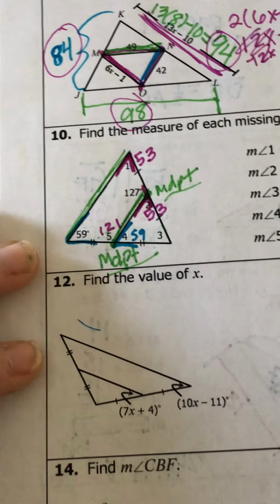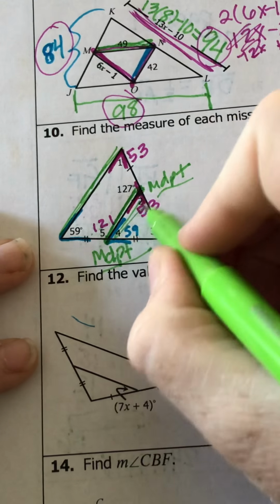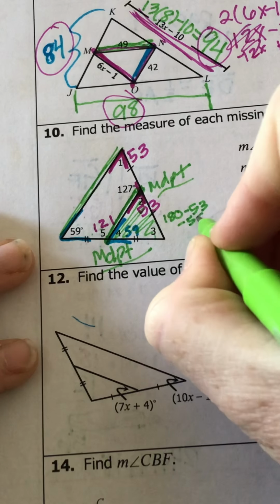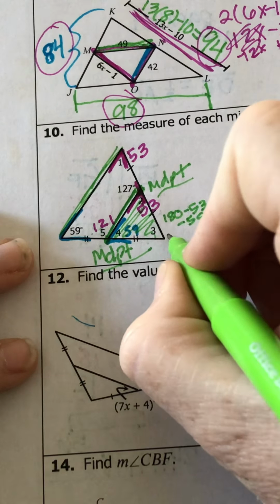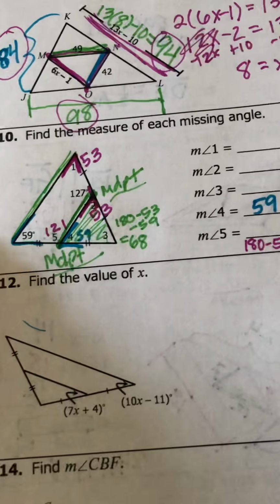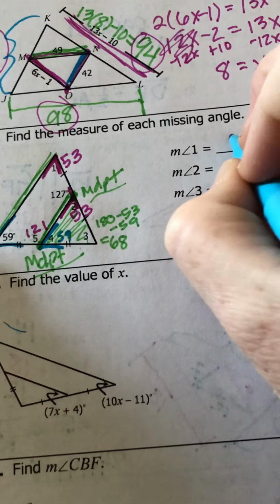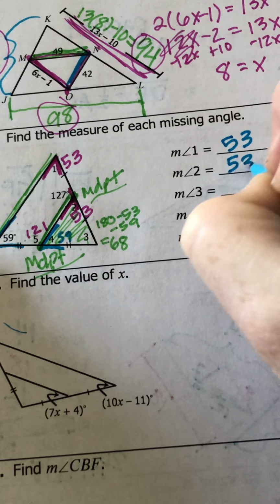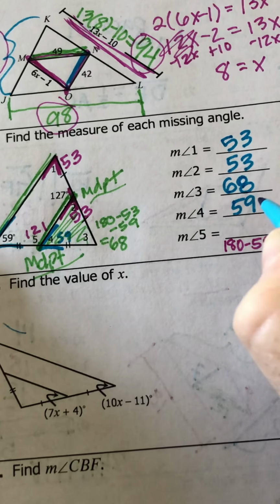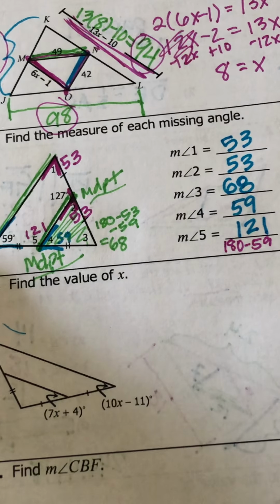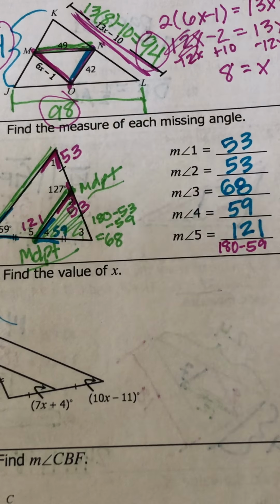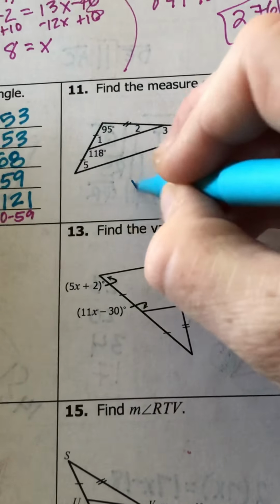Then to get angle 3, we're going to use the fact that this is a triangle. So we'll do 180 minus 53 minus 59, and so angle 3 will be 68. Okay, that's all of them. So angle 1 is 53. Angle 2 is 53. Those are corresponding. Angle 3 is 68. And angle 5 is 121. Number 11 is very similar, so I'll have you try that.